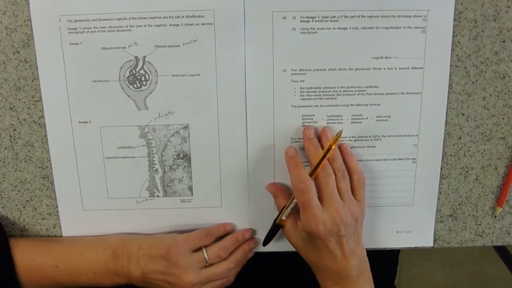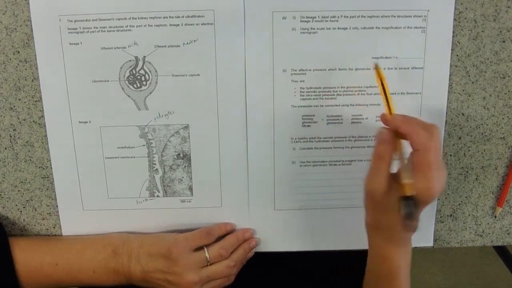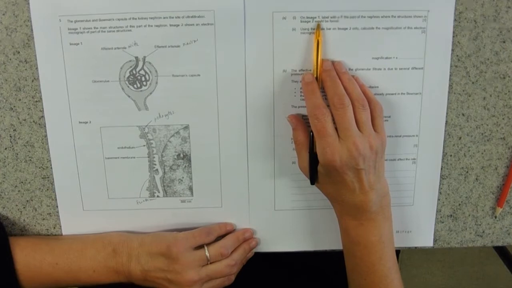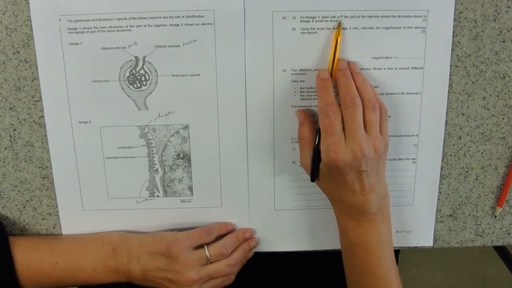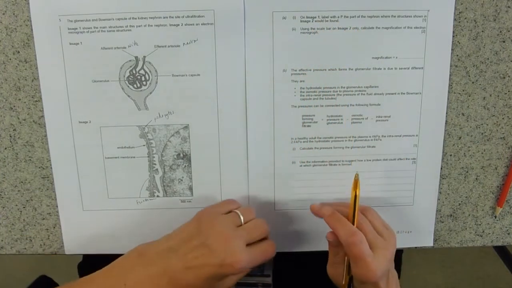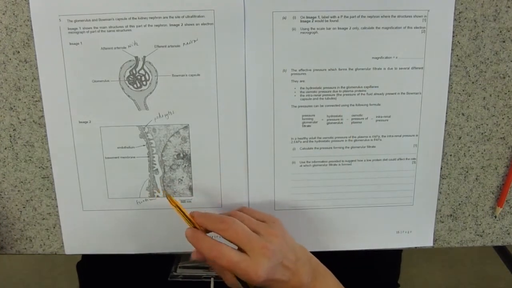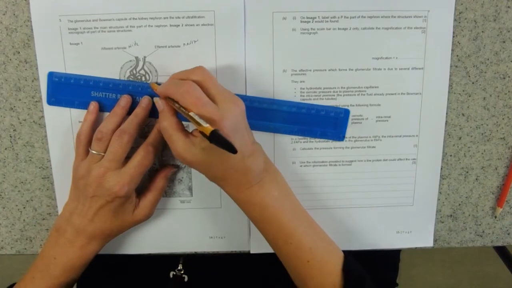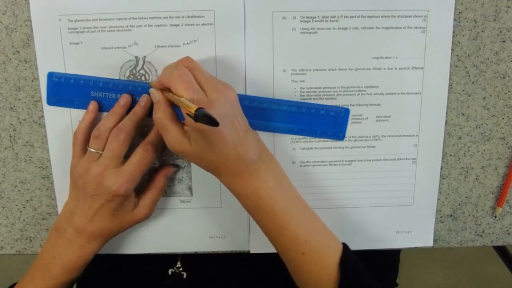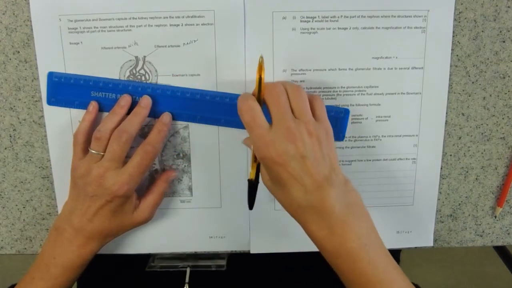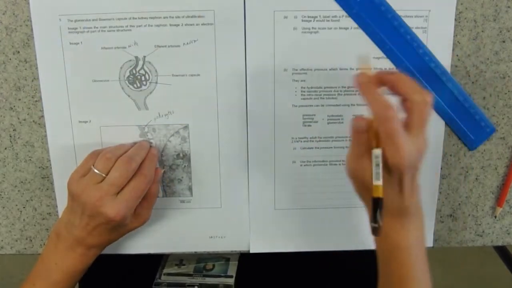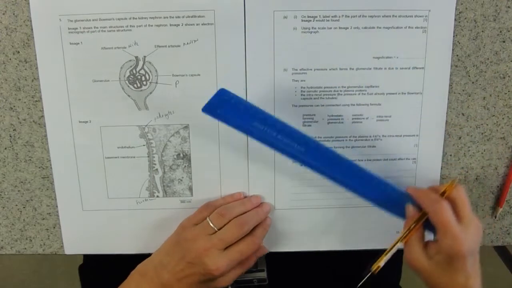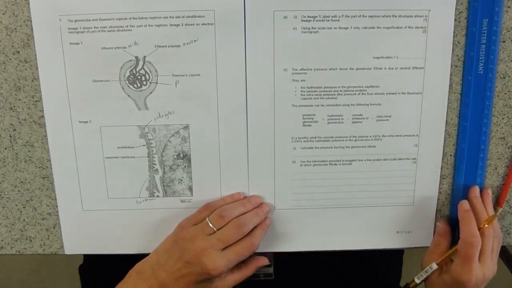and we've got a scale bar, and we've got a space for a calculation, so we're going to have to do something with that. On image 1, label with a P the part of the nephron where the structure shown in image 2 will be found. So where are the podocytes? They're kind of there on the outside of the... So I'm going to put just a line there. I'm going to use a ruler. Why wouldn't you do that? And label it P like I've been told to do, following the instructions.